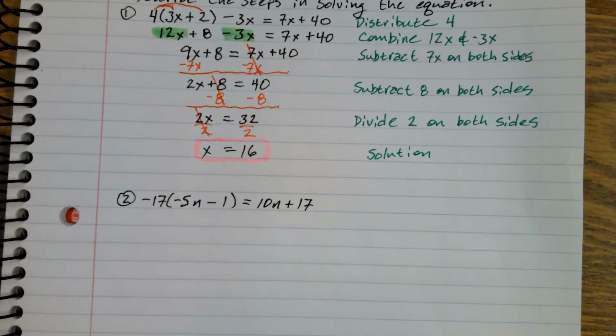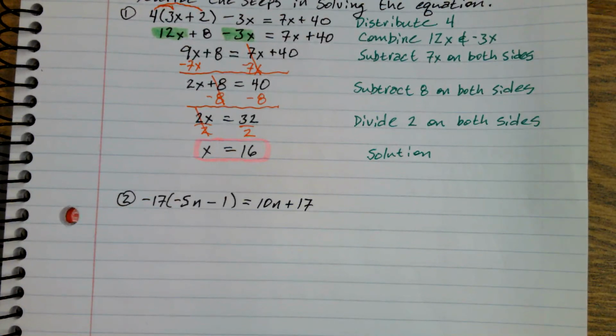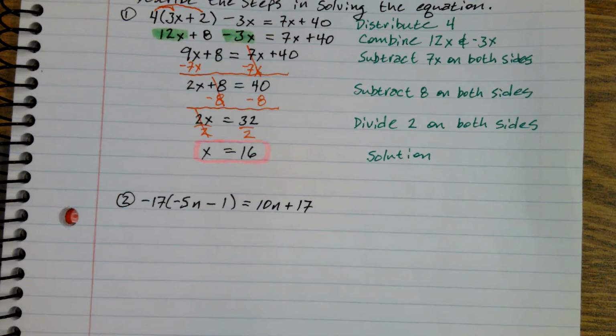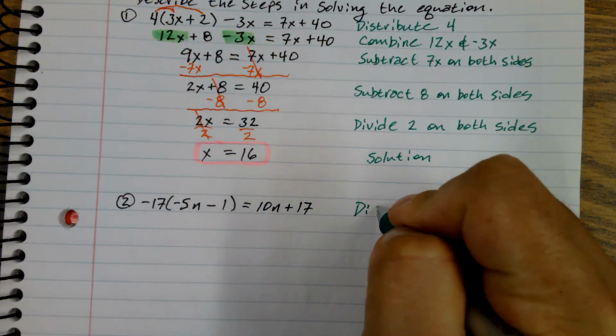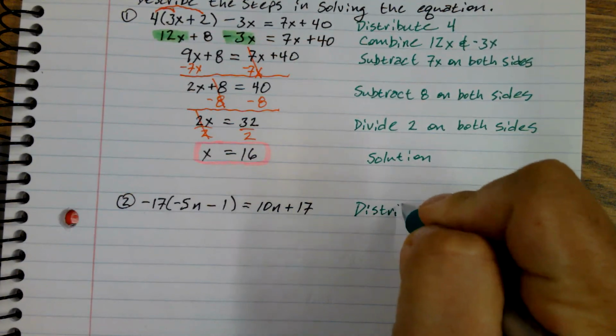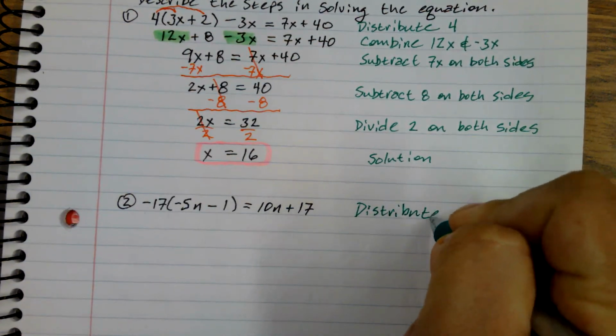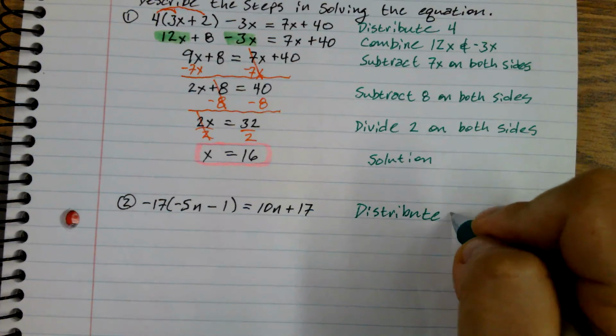Let's try it again. What are we doing first? What's our first move here, guys? Distribute what? Distribute negative 17.